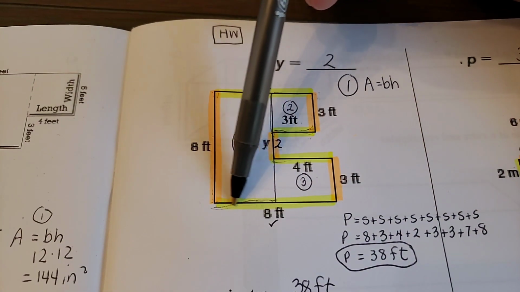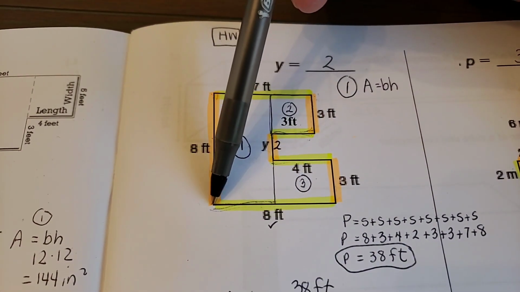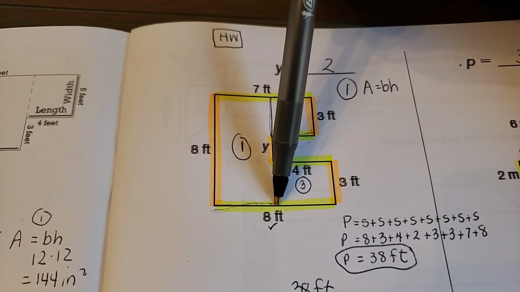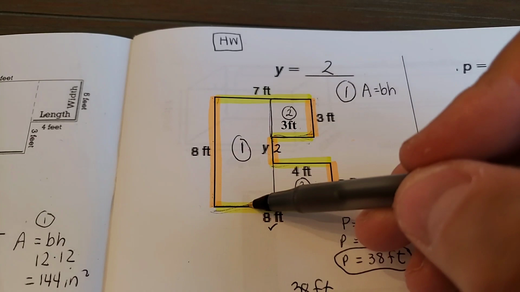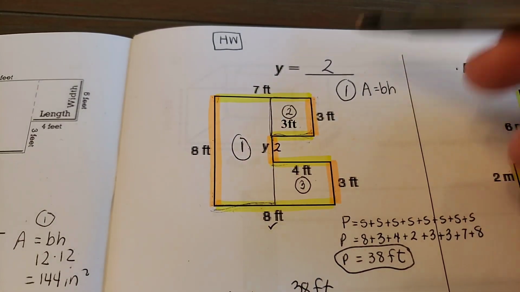But this smaller line here has got to be less than 8 because the longer line is 8, and we only want from here to here. So we actually have to break this up. So we need to figure this out. So I'm going to go over here and try to get some clues that will help me.